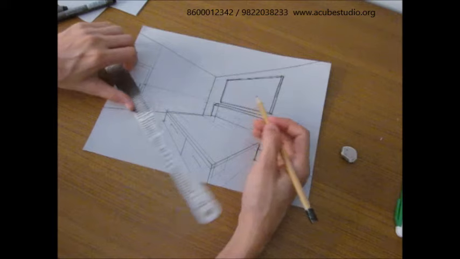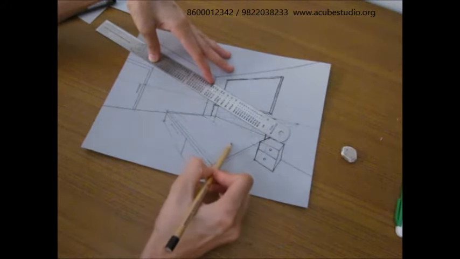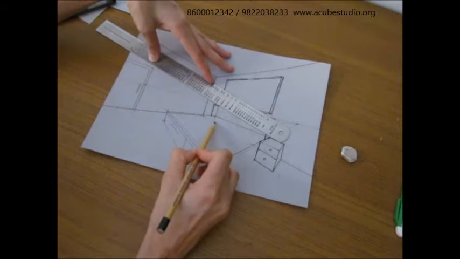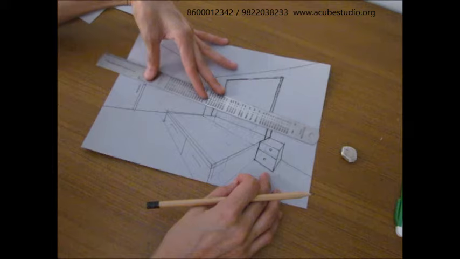And then pillows, you can actually do like a mattress lying like that. You can also do the two cushions.